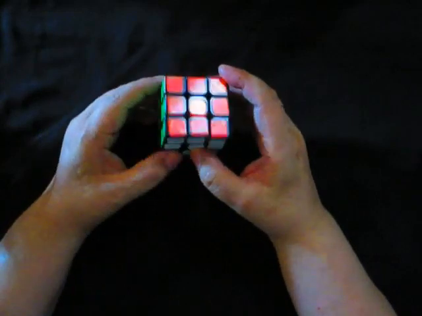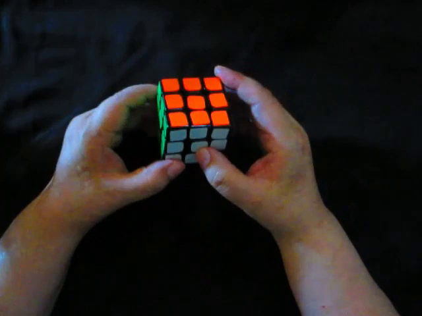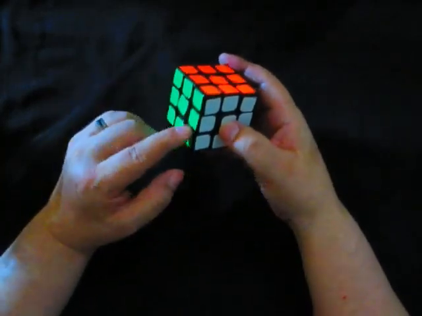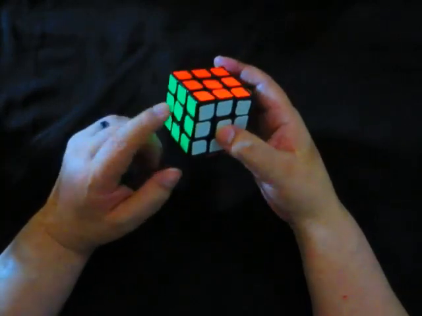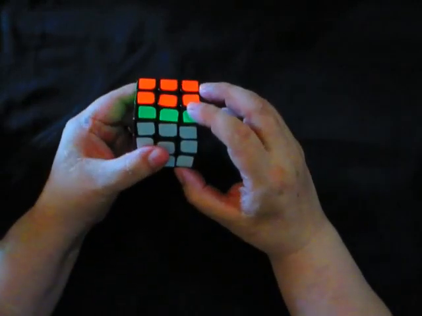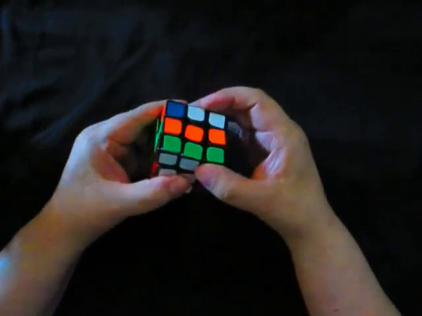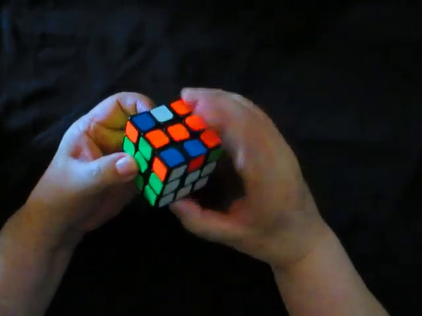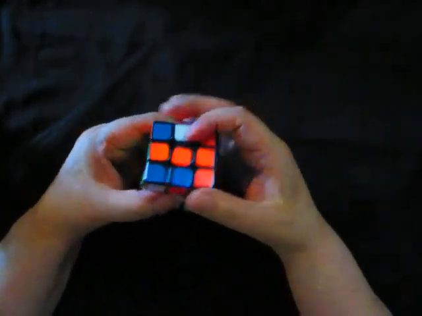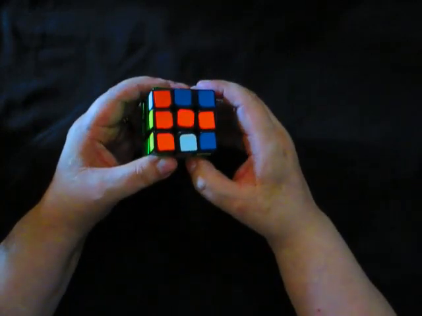So the notation for the reversed infield algorithm is this. If this is our front, and assuming that this is going to be our keyhole right here, it's F U R U prime R prime F prime. Do a U2. A U2 or a U2 prime is basically the same move.